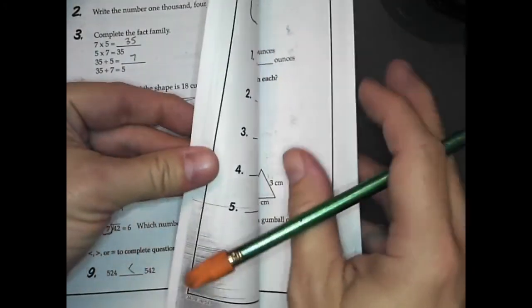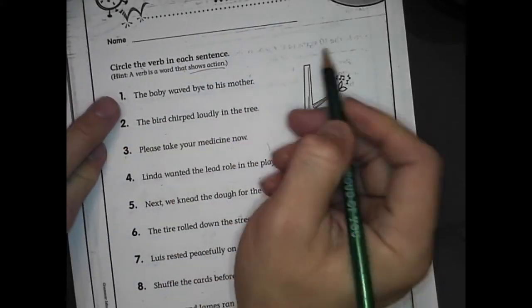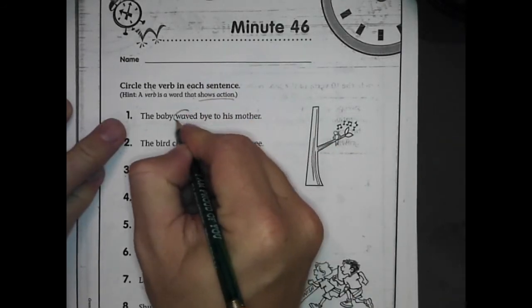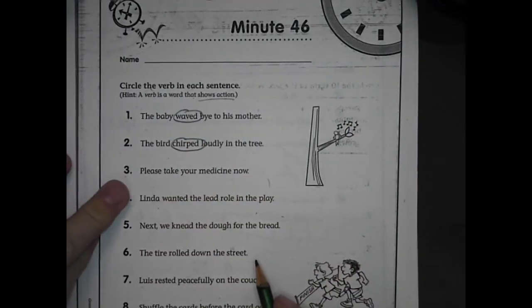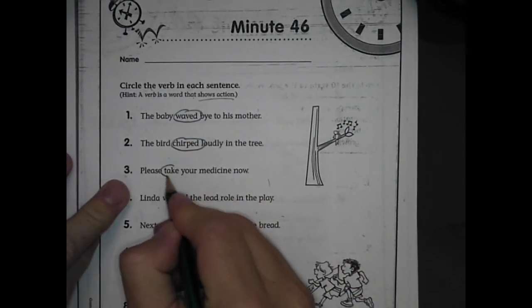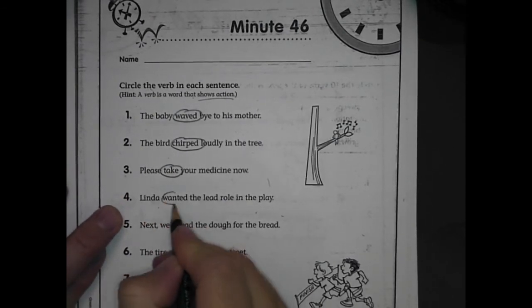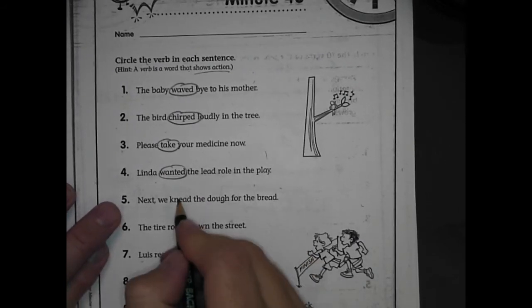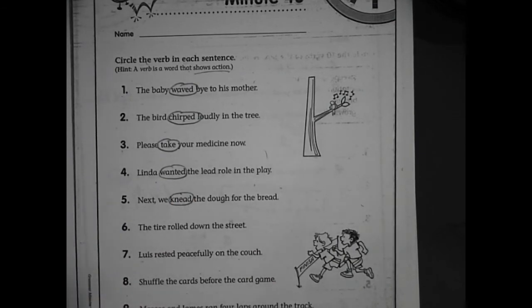And then finally, circle the verb. Remember, a verb shows action. It's the engine of a sentence. Okay, so the baby waved by. The bird chirped loudly in the tree. Please take your medicine now. Linda wanted the lead role in the play. Next, we knead the dough. That's when you take it and really crunch it down and mix it together.